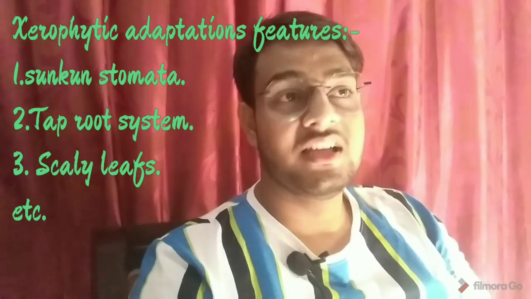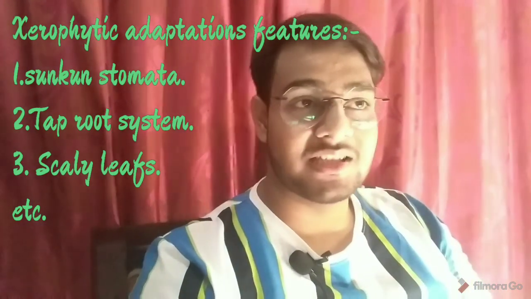So let's start with the general characteristics of gymnosperms. The first characteristic is naked seeds. They basically consist of naked seeds. Secondly, when we talk about the gymnosperms, we find that they basically show xerophytic adaptation. What are xerophytic adaptations?